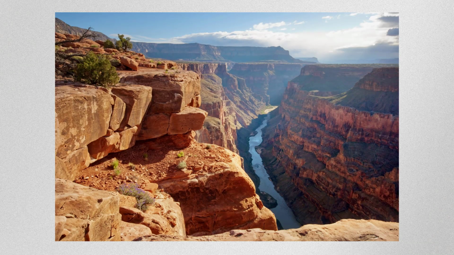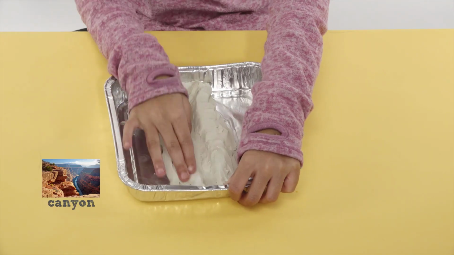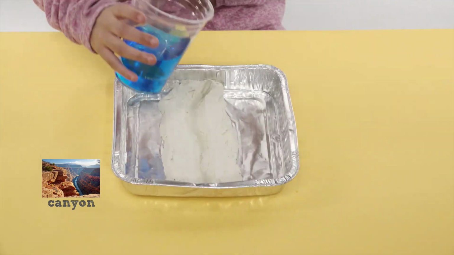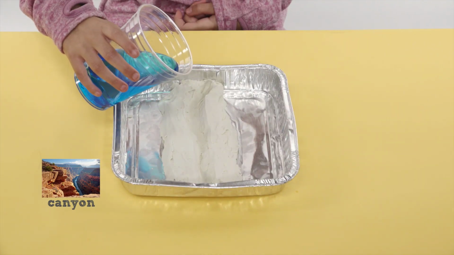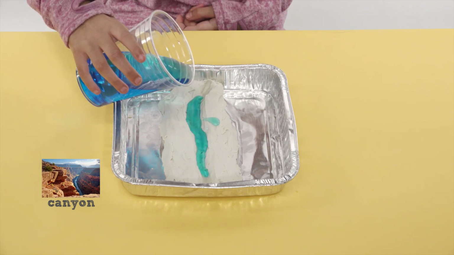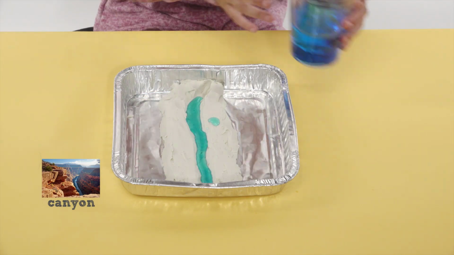Use the image of the canyon as a guide to build a model of a canyon with clay. Add water to model the location of water in the canyon. In this video, we added some blue food coloring to the water to make it more visible.